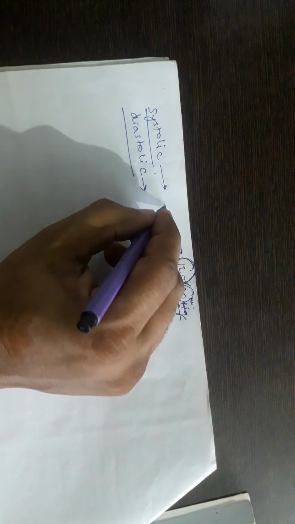Then the next one, 80, means diastolic pressure. So what is diastolic pressure? It is when the muscles of the ventricles relax. When the heart contracts, it creates maximum pressure.